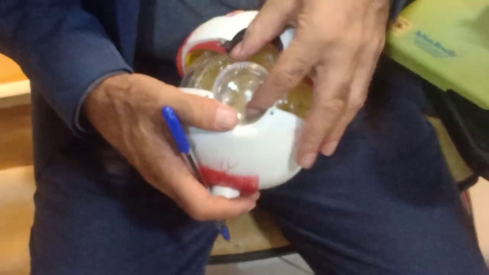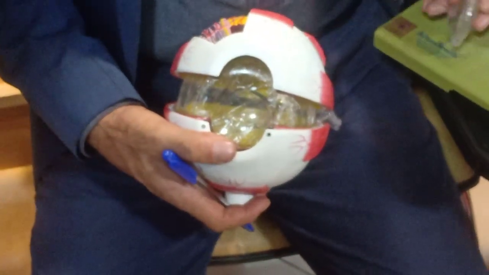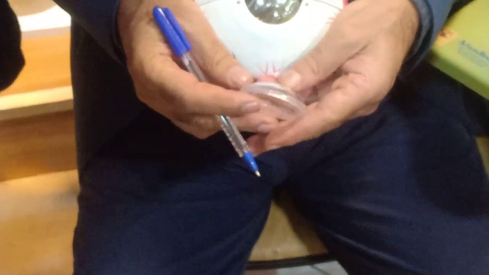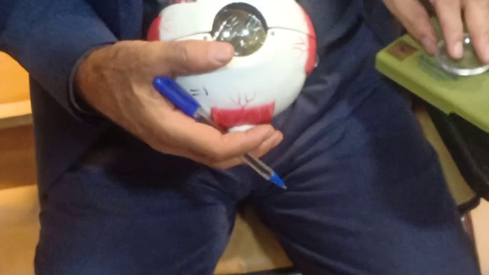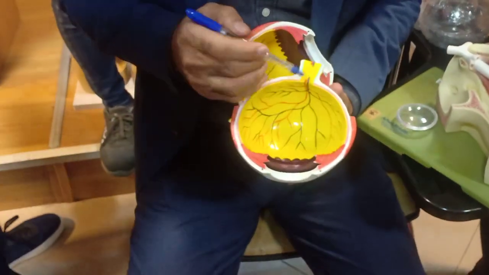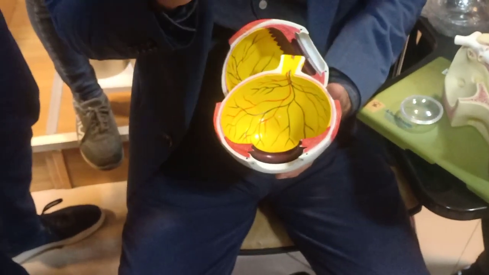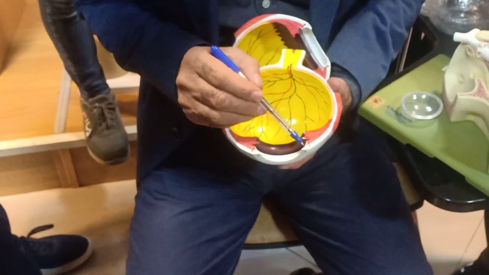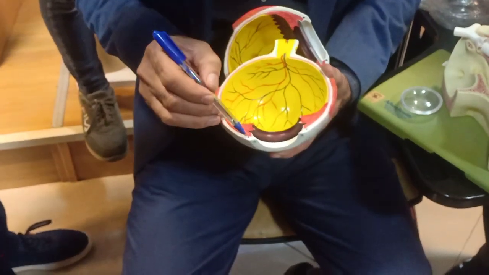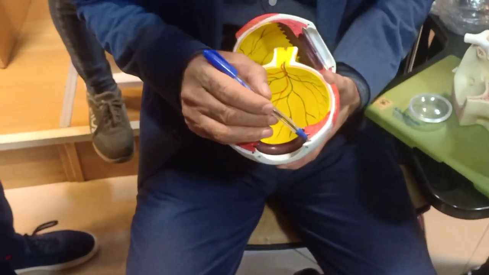Another one, the lens, okay. This lens has an anterior surface and a posterior surface. The upper layer here is the sclera. Between the sclera and cornea, this part, are the limbus and the Schlemm canal.